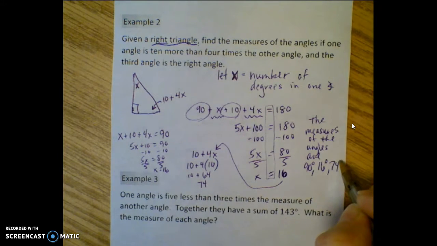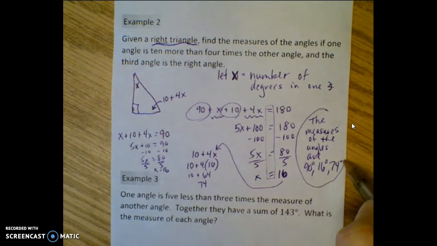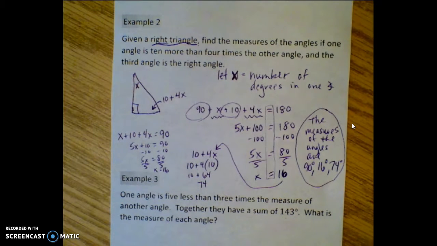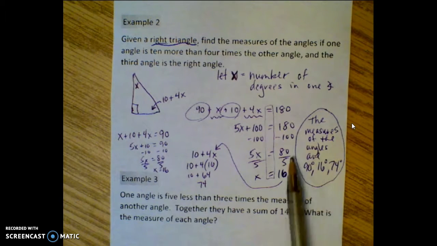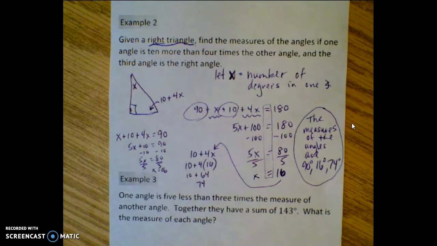The last thing we should do is check. Do our angles add up to 180? So 16 plus 74 plus 90 is 180, so we know we have all our angle measures correct.